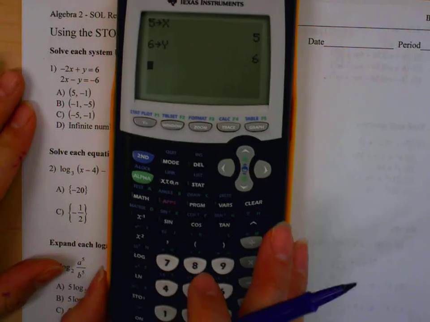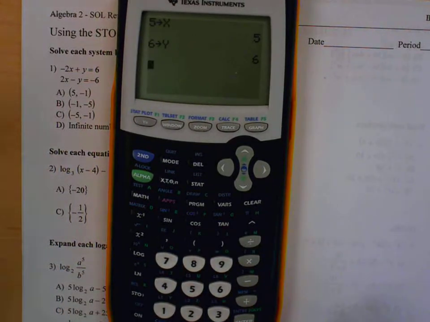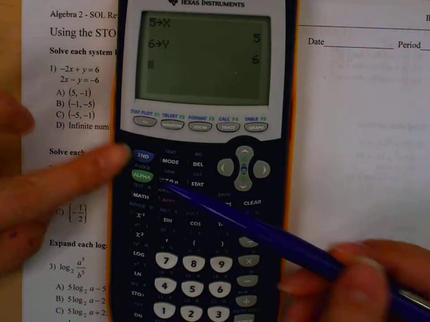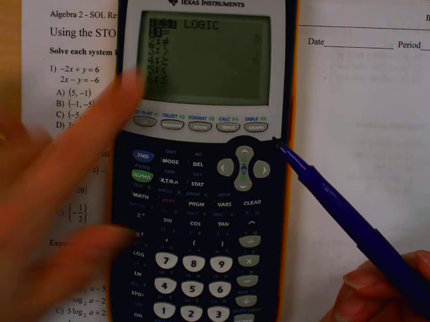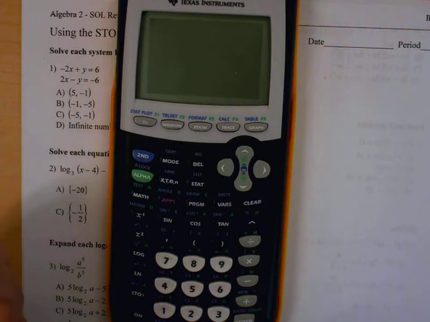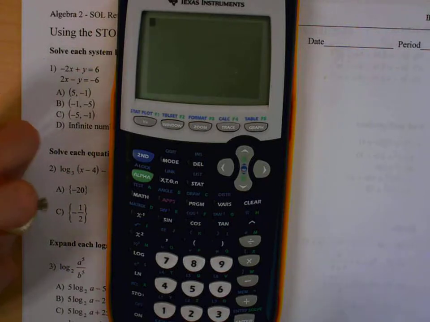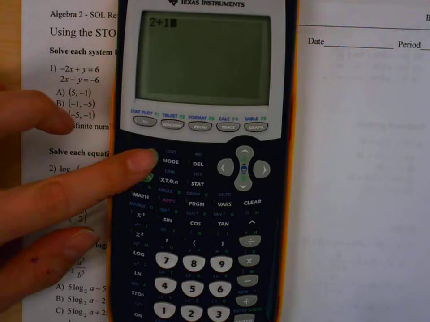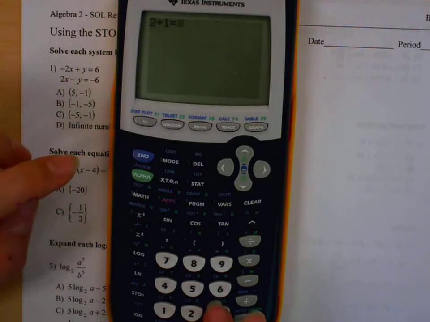My other button that we're going to go over today is the equal button. That's located if you hit second math and then enter. And this is testing. You're only going to get 2 answers. So for example, if I'm adding 2 plus 1, and I'm not sure what it equals, and I think maybe it equals 3, I could put 2 plus 1, second math, enter.